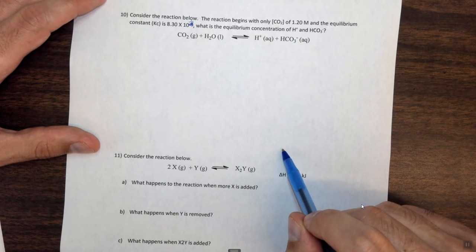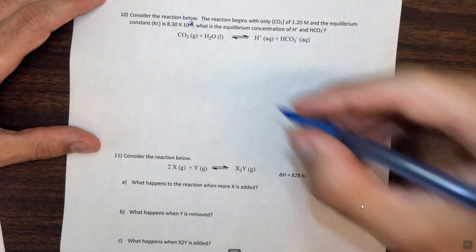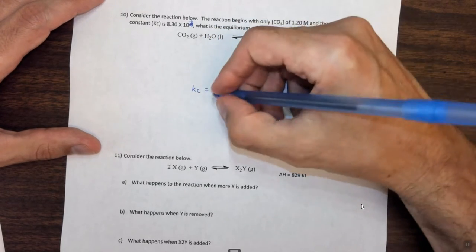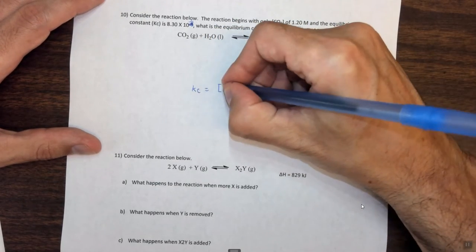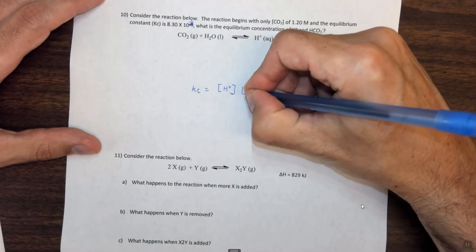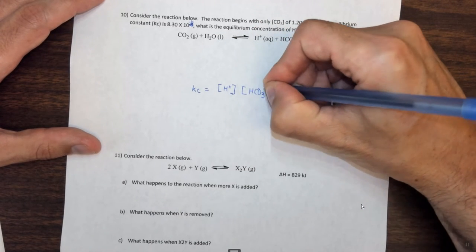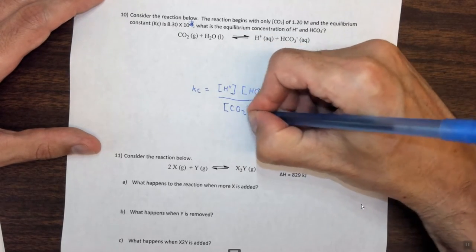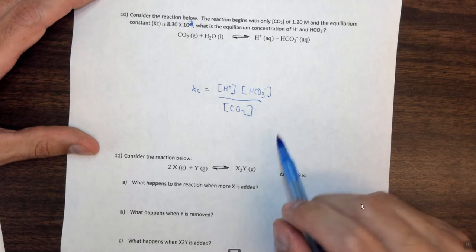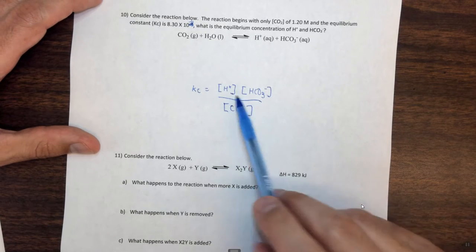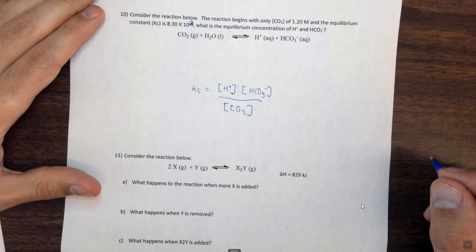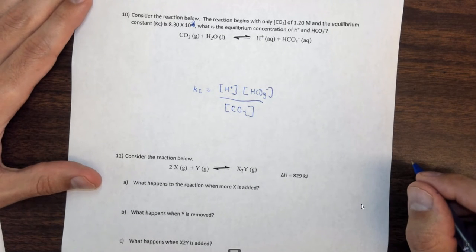So this is very, very similar to the previous question. So what we need to do is first write the expression for Kc. So Kc equals products over reactants. In this case, concentration of H plus, concentration of HCO3 minus bicarbonate over concentration of CO2. Note that water is not in here because water is a liquid and its concentration is constant because its density is constant essentially.